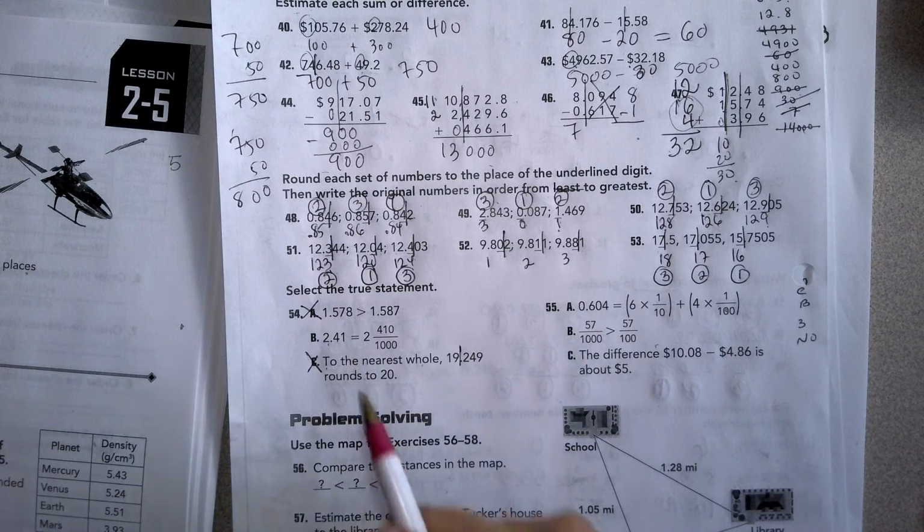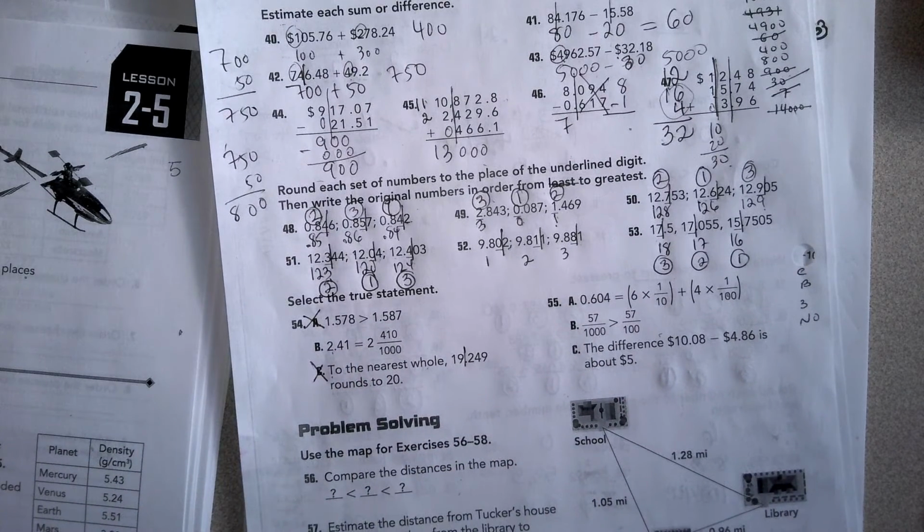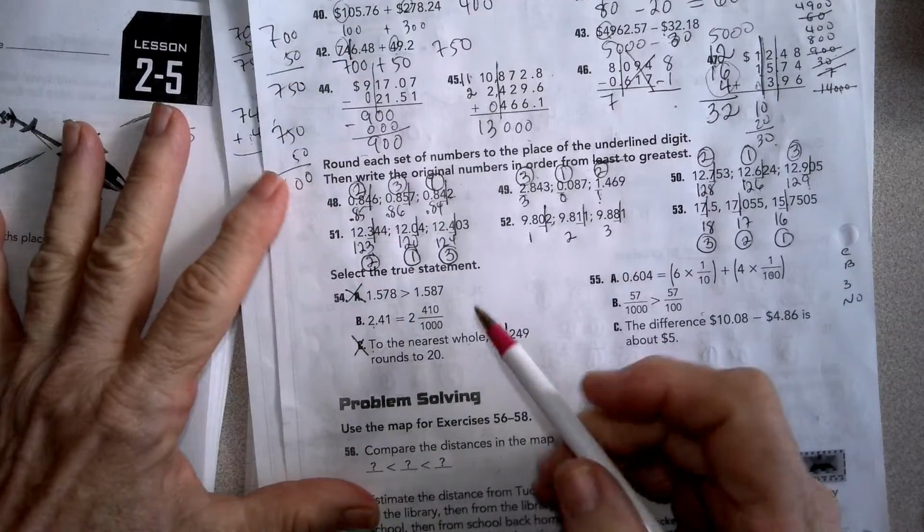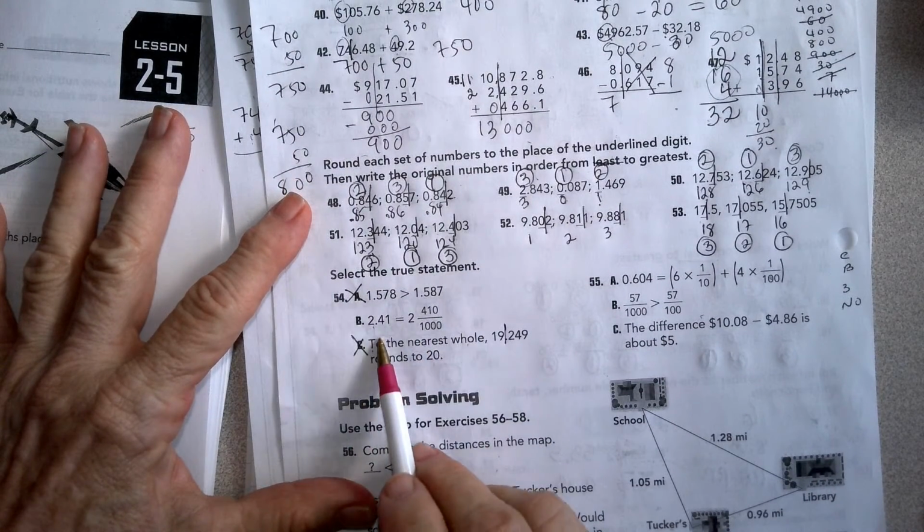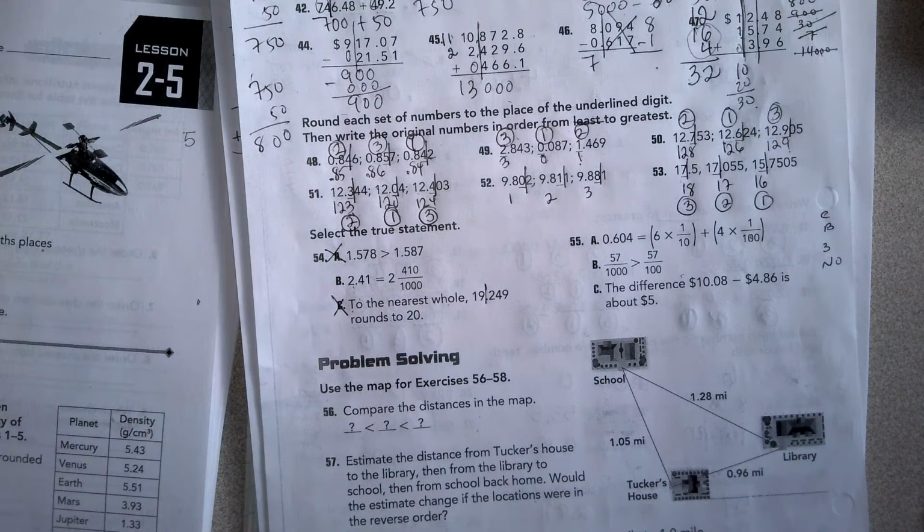Let's see why. Is 2 and 41 hundredths equal to 2 and 410 thousandths? Does anybody know why? Adora, yeah. Because 2 and 41 hundredths, if you add a 0, it will be the same.